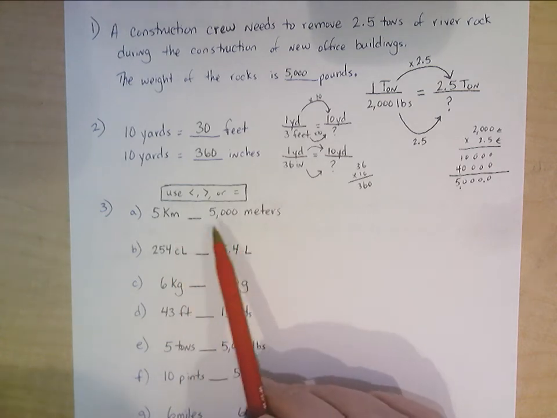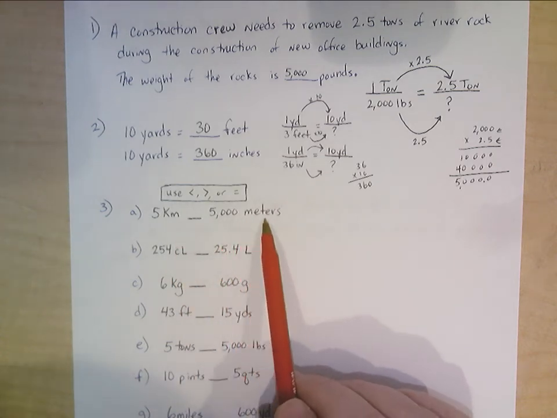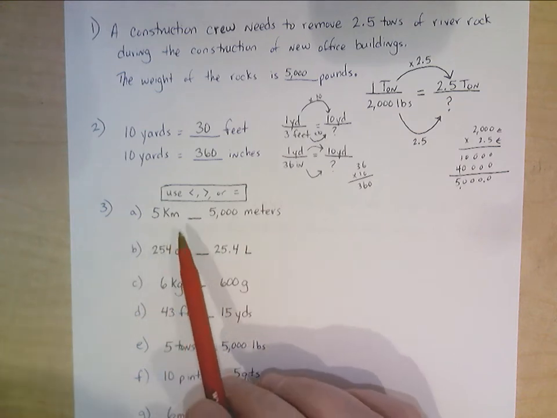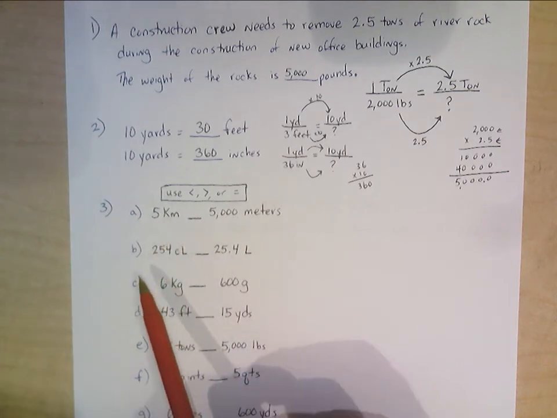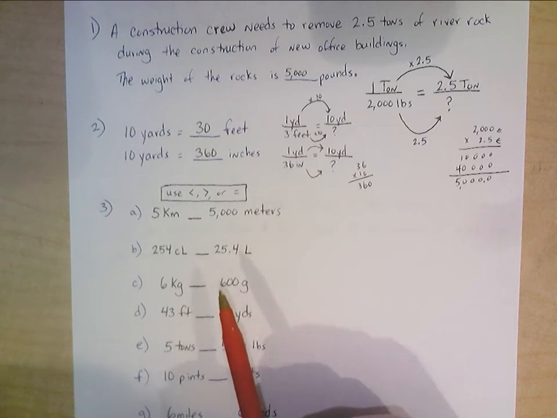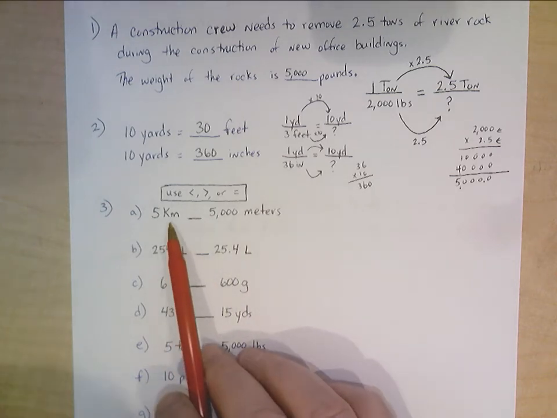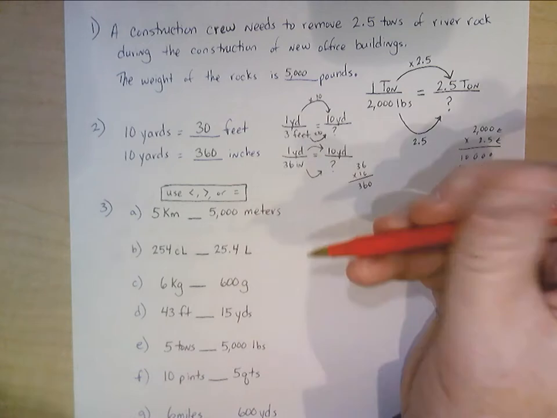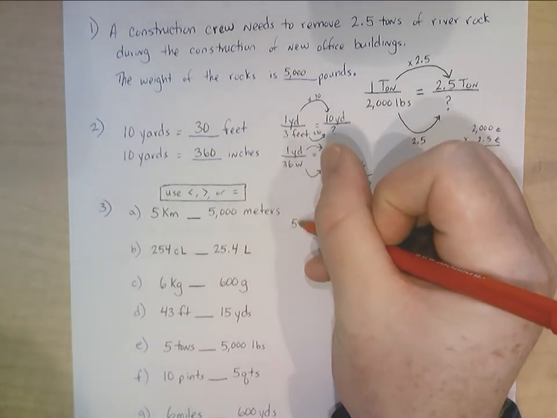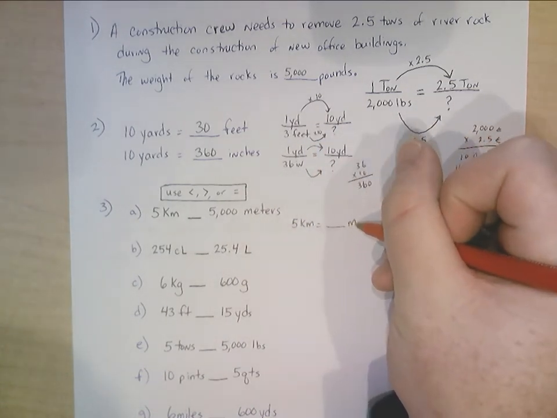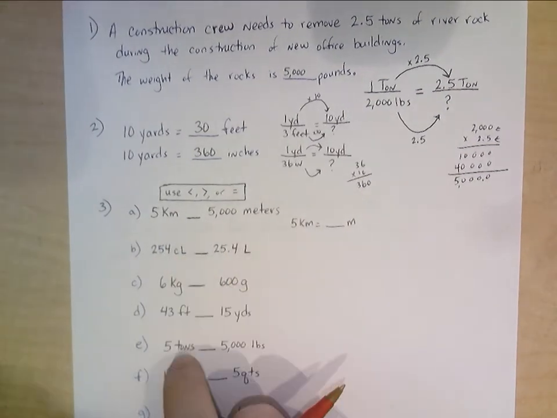If you change them both, then you change this to kilometers, you change this to meters, and you might be in the same position you were before. So you want to convert just one of them. And it doesn't matter. It really doesn't matter. I typically convert the first one I see. So 5 kilometers, I'm going to set that equal to meters. Try to figure out how many meters that is and see if these two are equal to each other or not.